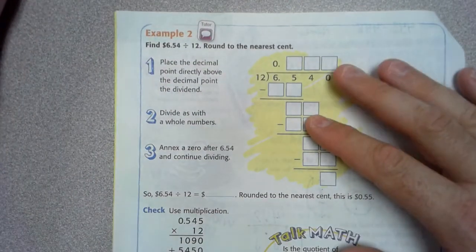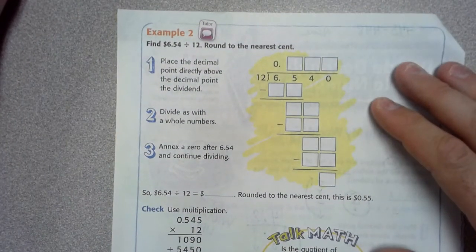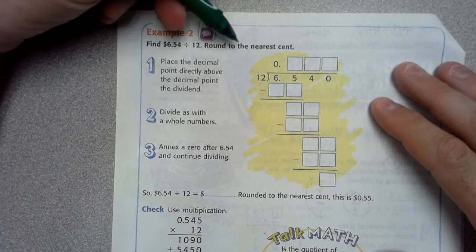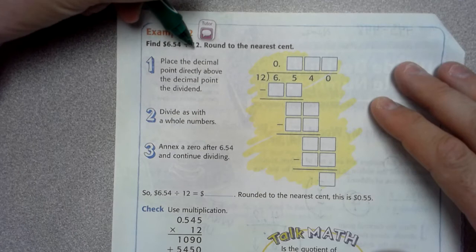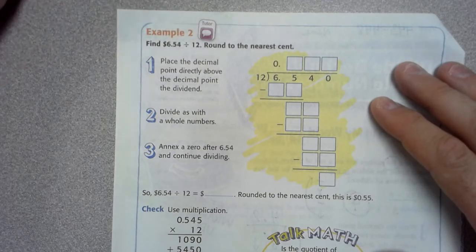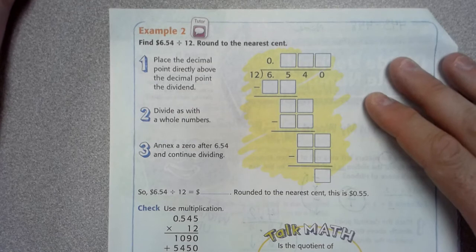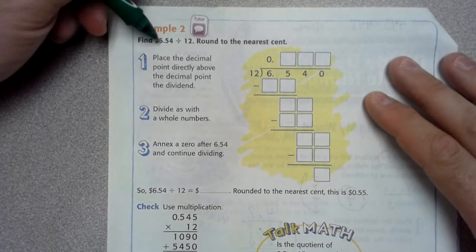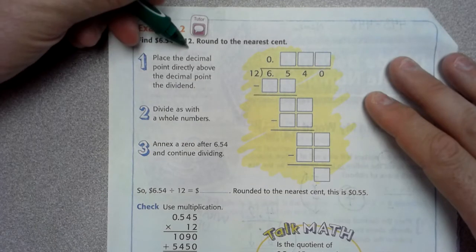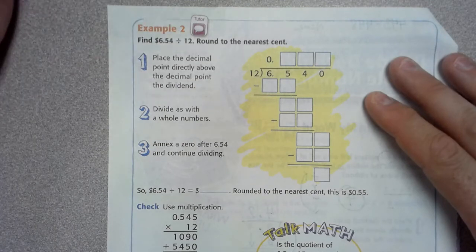Now they just give us numbers, and we have a lot more numbers to deal with here, all right? And we're going to round to the nearest cent. So we have $6.54, and we're going to divide that by 12. So let's say we're buying a 12-pack of Diet Mountain Dew, my favorite, and it costs $6.54. And I want to know how much each can costs. Well, I'm going to divide 6.54 by 12, and that's how many cans.